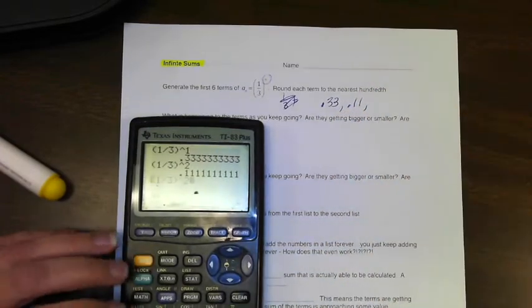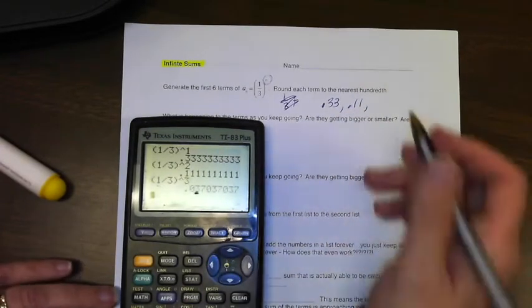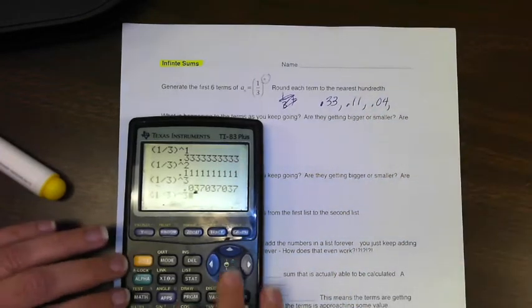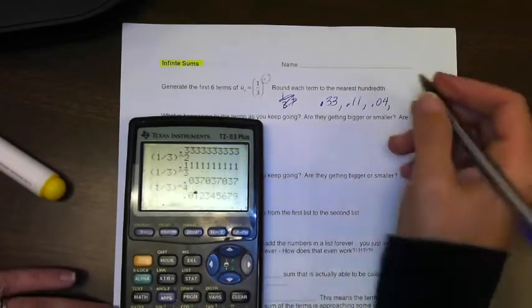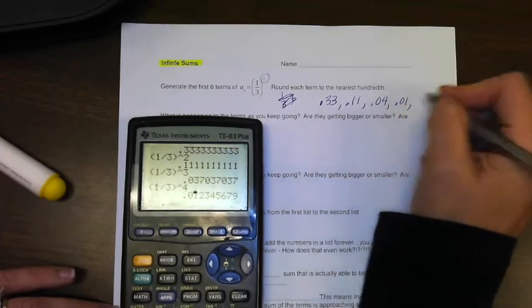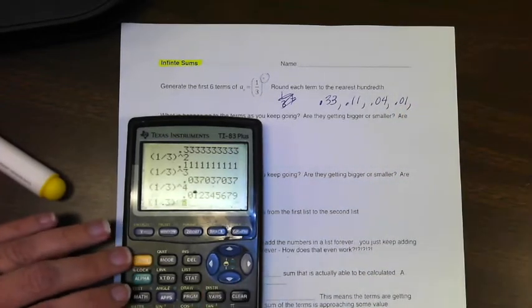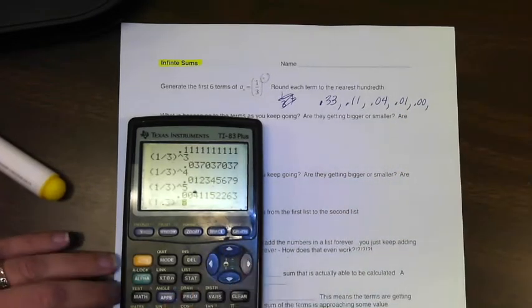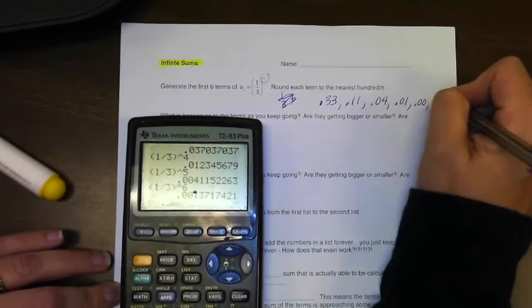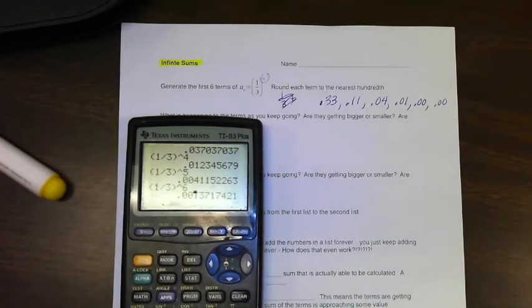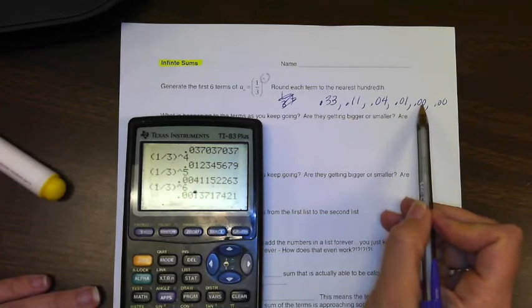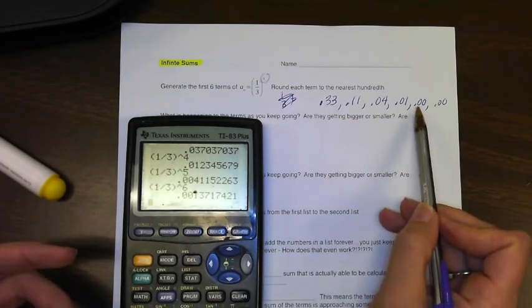2.11. And the next term, make that a 3.04. And the next term, make that a 4.01. And the next term, make that a 5.00. And the next term, make that a 6.00. And you'll notice with that rounding that eventually these numbers are becoming, in essence, 0.